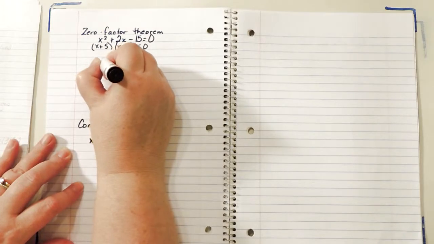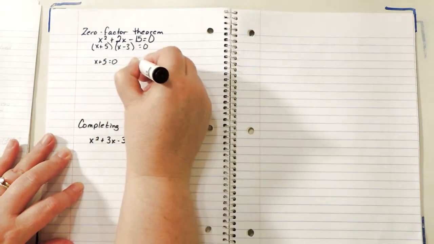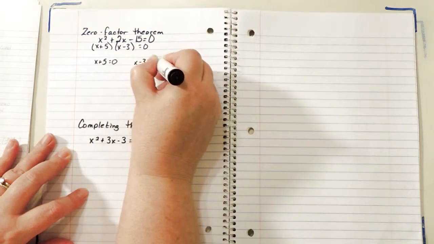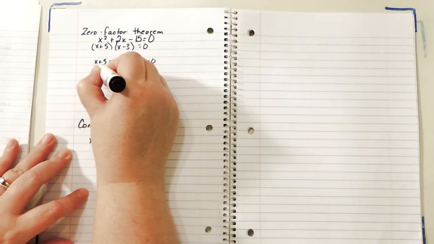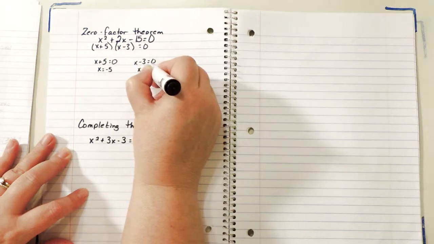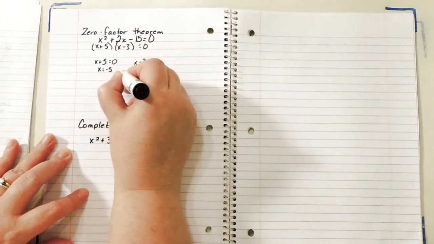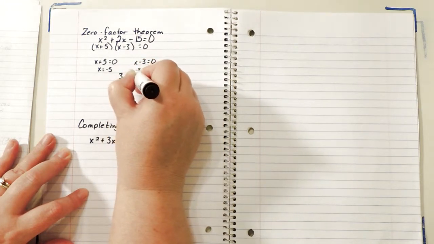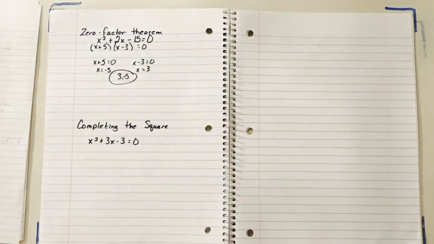And then we set x plus 5 equals 0 and x minus 3 equals 0. And so x equals negative 5 or x equals 3. So those are your two x's.